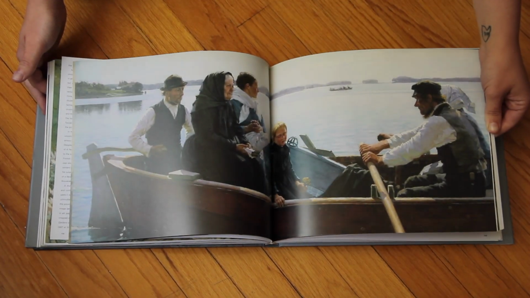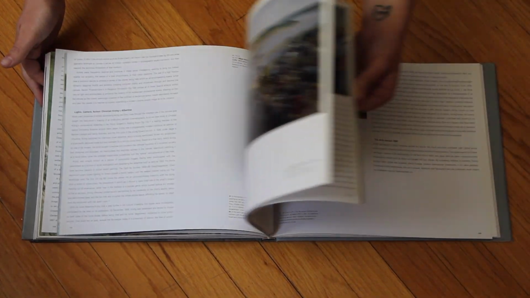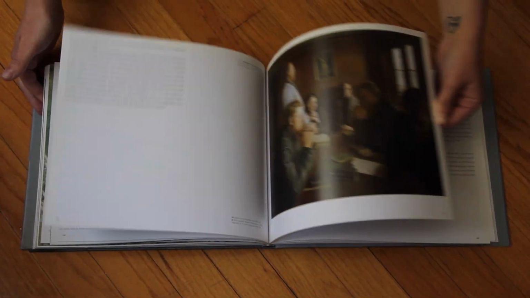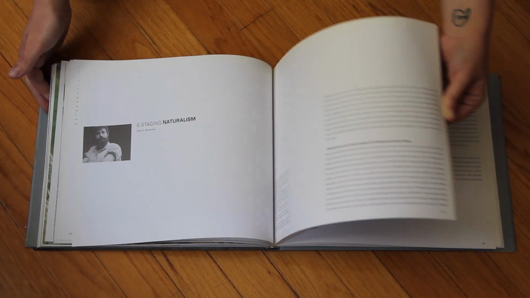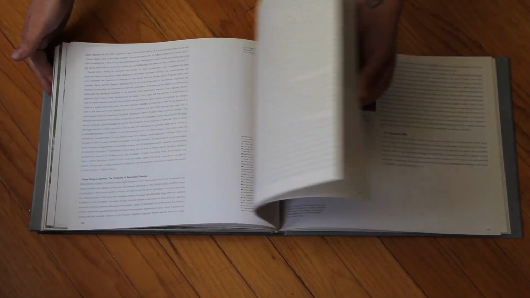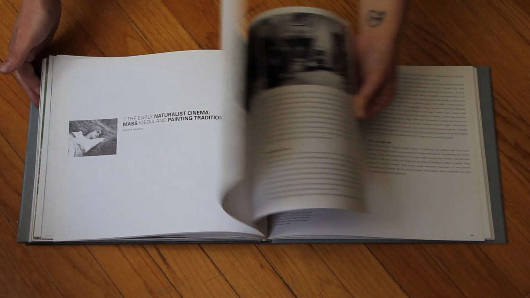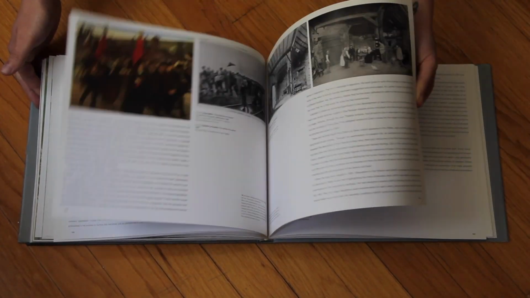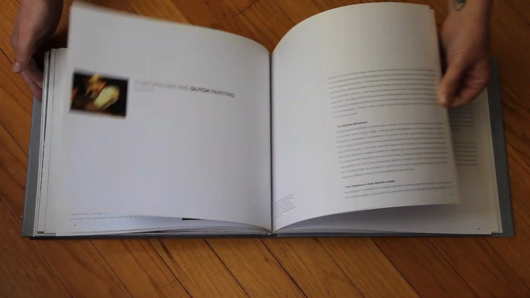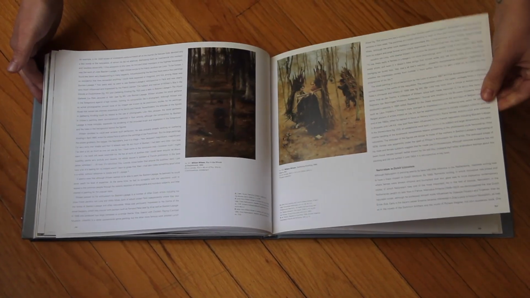If you're not super into naturalist painting, I wouldn't recommend it, because it's a little bit on the more expensive side. You can find really reasonable used copies, but the price on this book honestly fluctuates a lot, and as you can see, there's a lot of blank space, a lot of words, not a lot of big full-page illustrations.